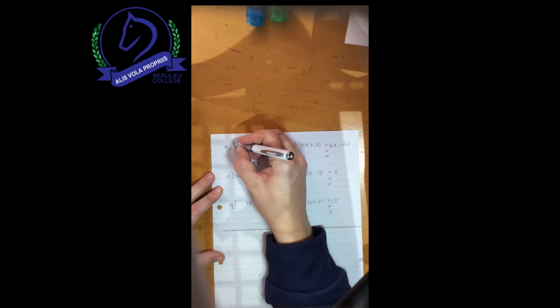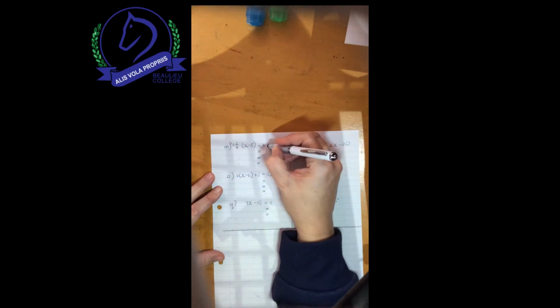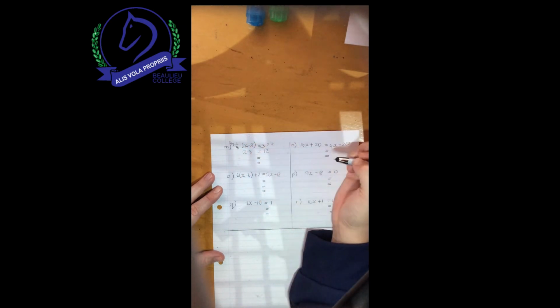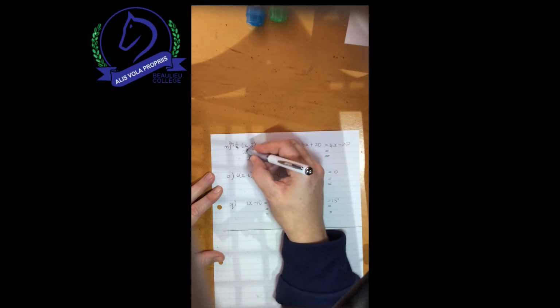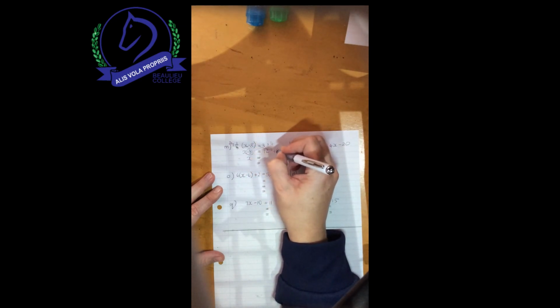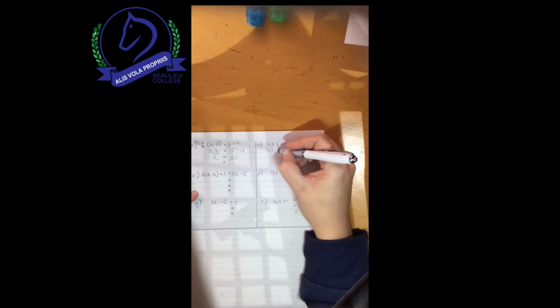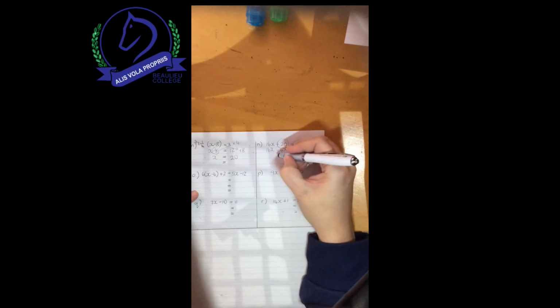Last page. I am going to times by 4 on both sides to get rid of the quarter. That means x minus 8 is equal to 12. The minus 8 moves over and becomes plus 8. X is 20. 16x stays, plus 20 becomes minus 20, 4x becomes minus 4x, minus 20 stays.